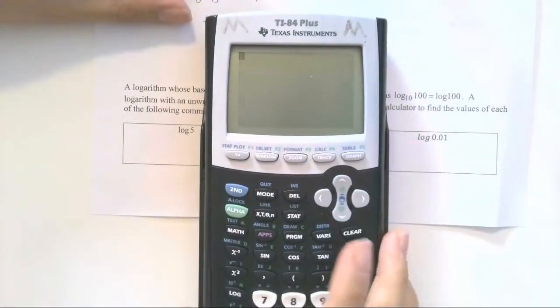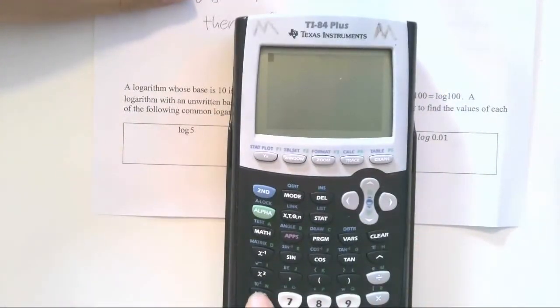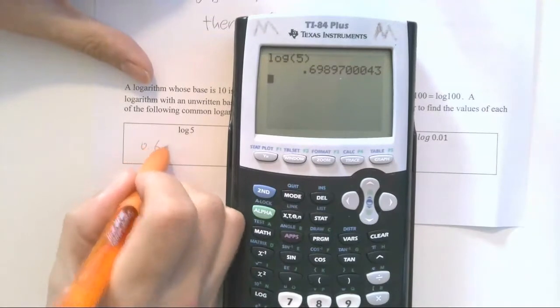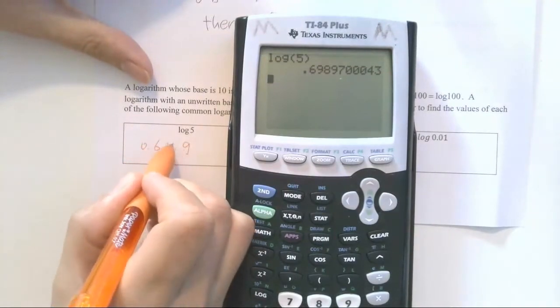So let's plug it in. I want log of 5. There's a log button right here, log of 5. Enter. I have 0.699. Let's round it up.